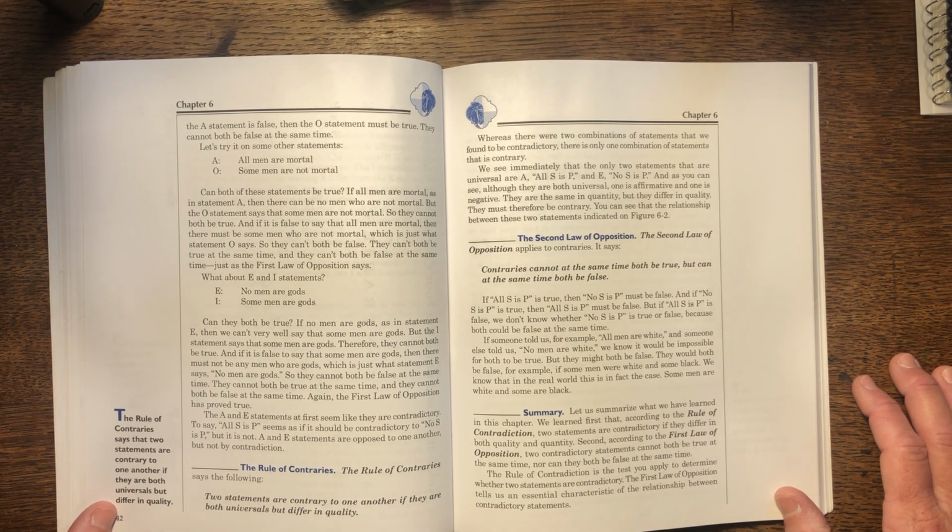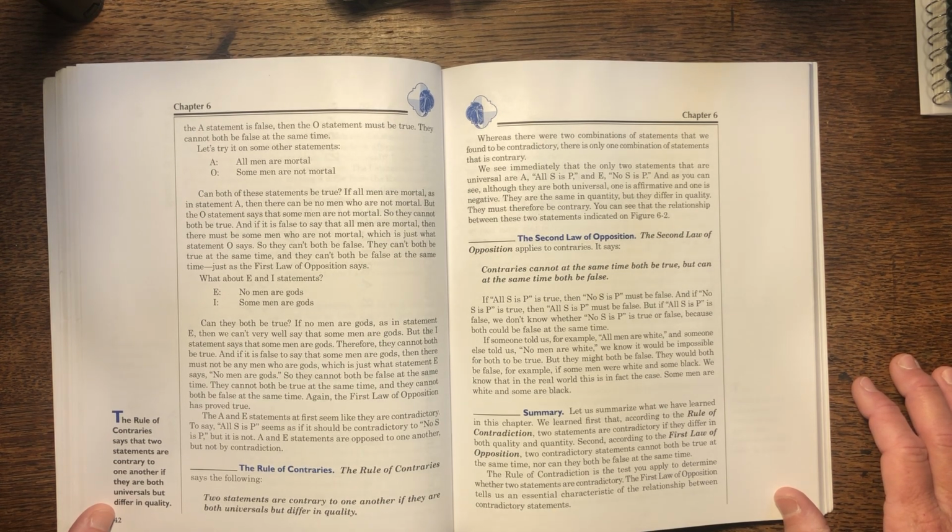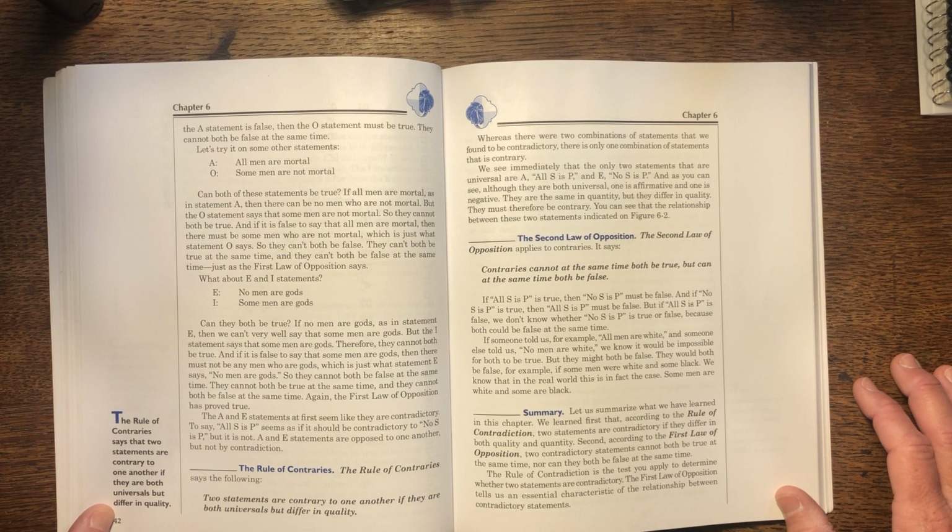And if it is false to say that all men are mortal, then there must be some men who are not mortal, which is just what statement O says, so they can't both be false. They can't both be true at the same time, and they can't both be false at the same time, just as the first law of opposition says.